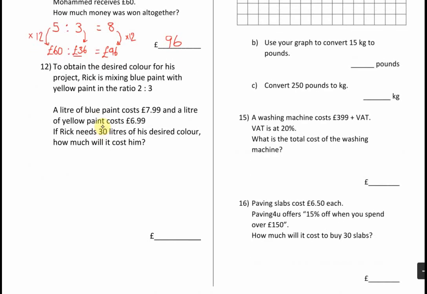Number 12. To obtain the desired colour for his project, Rick is mixing blue paint with yellow paint in the ratio 2 to 3. A litre of blue paint costs $7.99 and a litre of yellow paint costs $6.99. If Rick needs 30 litres of his desired colour, how much will it cost him?